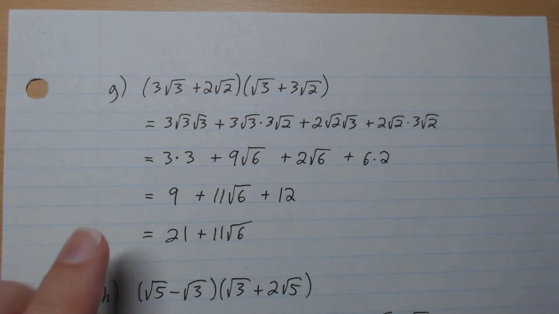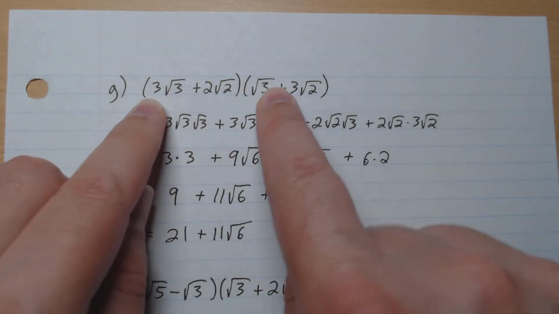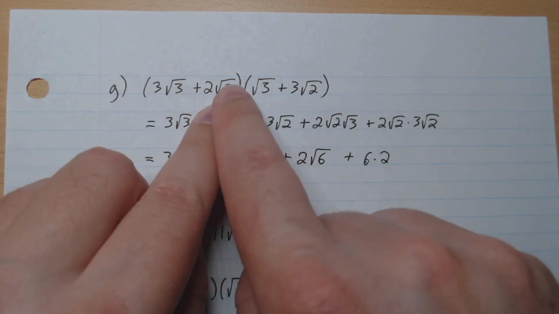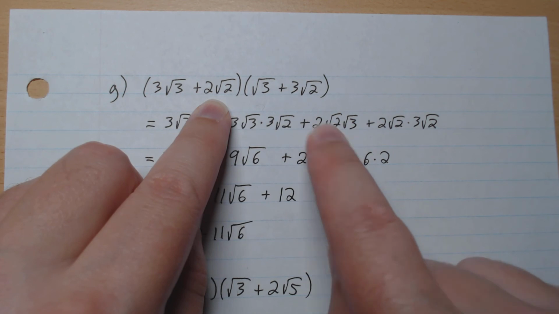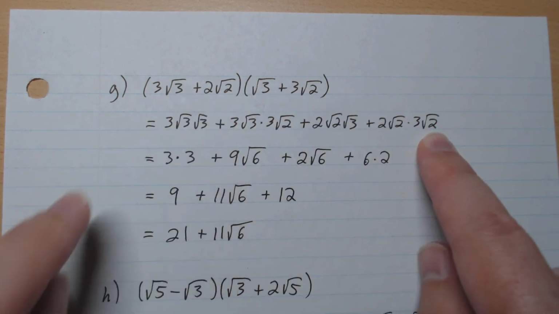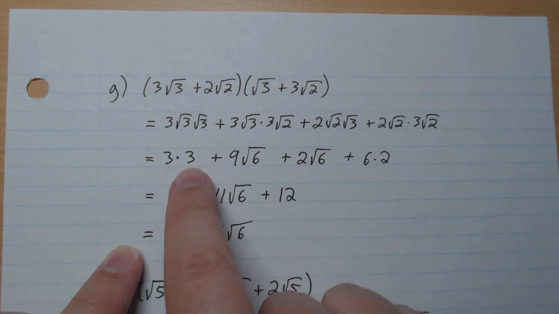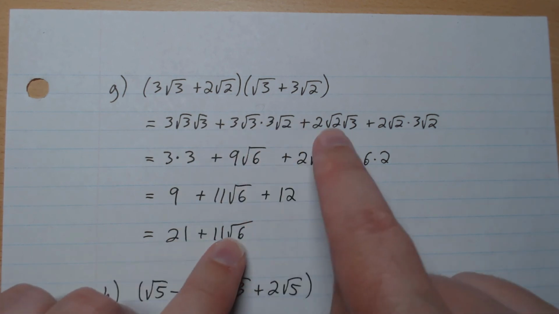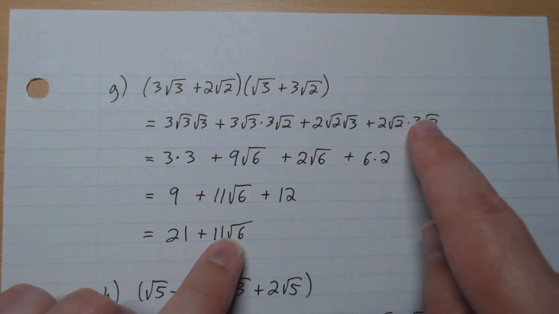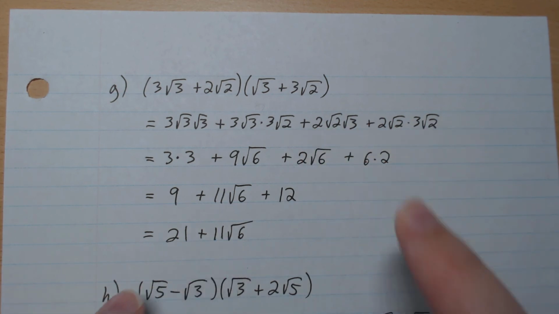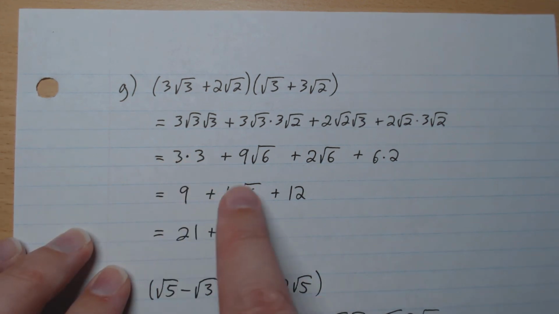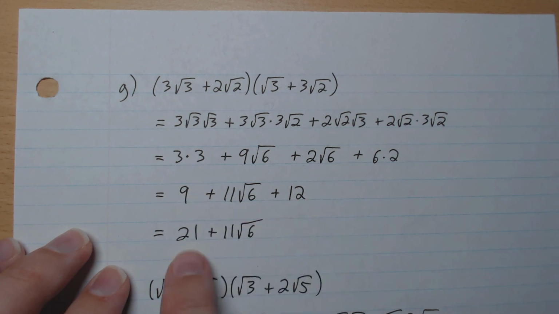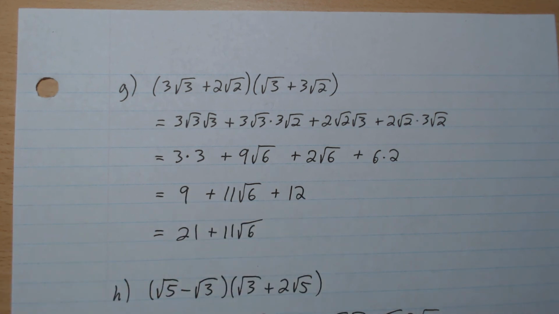G. We're going to start with 3 root 3 times root 3. 3 root 3 times 3 root 2. Move over, 2 root 2 times root 3. 2 root 2 times 3 root 2. Root 3 times root 3 is 3. Here we have 9, 3 times 3, root 6. 2 root 6, and then 6 root 2 times root 2 is 2. This is 9. 9 plus 2 here is 11, plus 12. So we have 9 plus 12, which gives 21, plus 11 root 6.